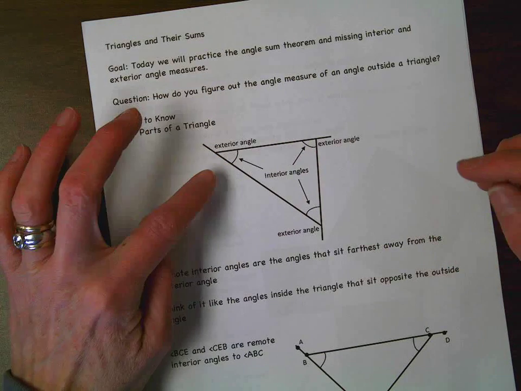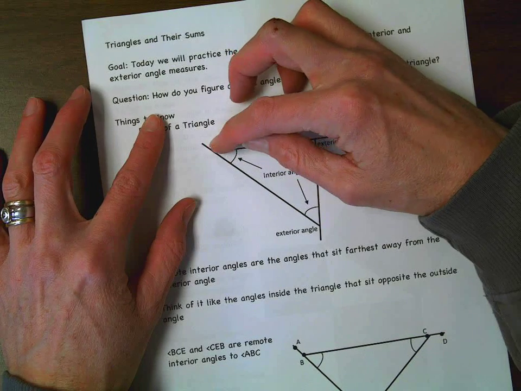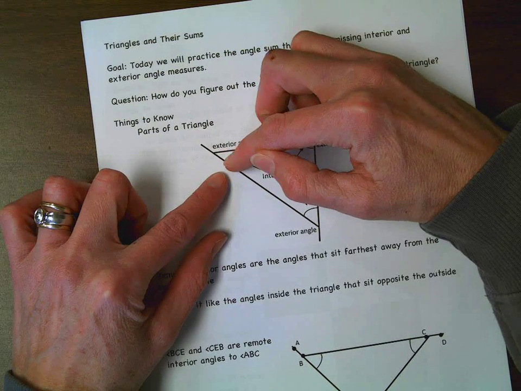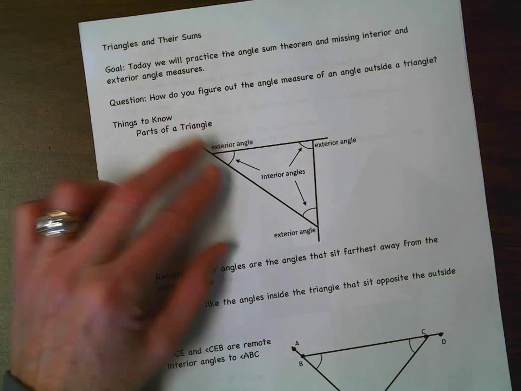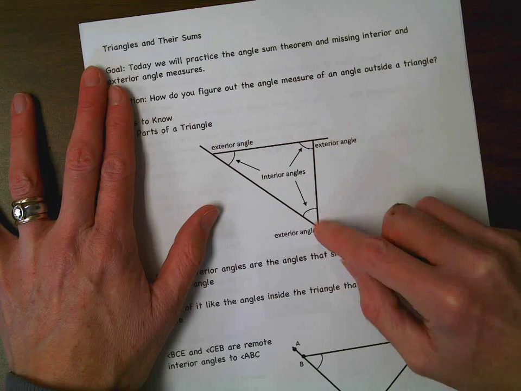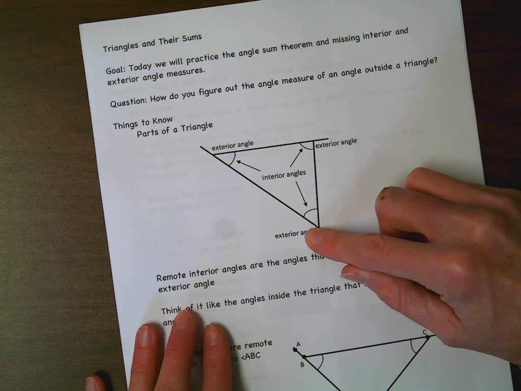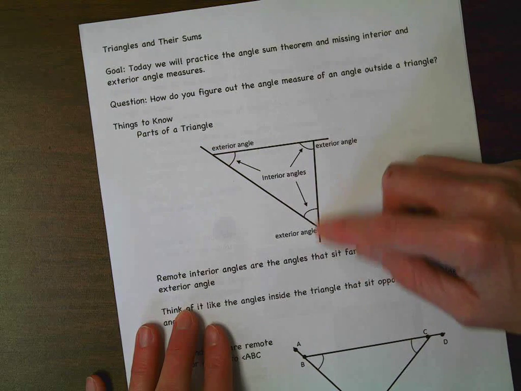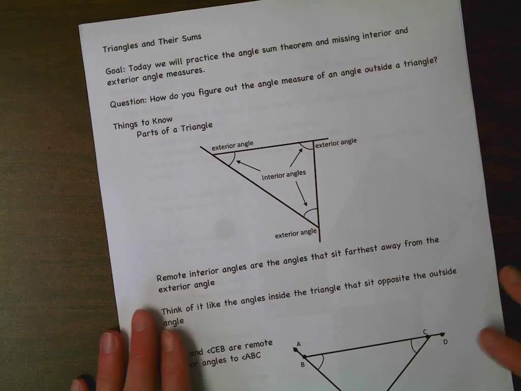So you take the angle that's on the outside of the triangle and add it to the angle that's inside the triangle, and that equals 180. You'll notice the same thing right here, and the same thing right here. So the interior plus the exterior makes 180 degrees on that straight line angle.